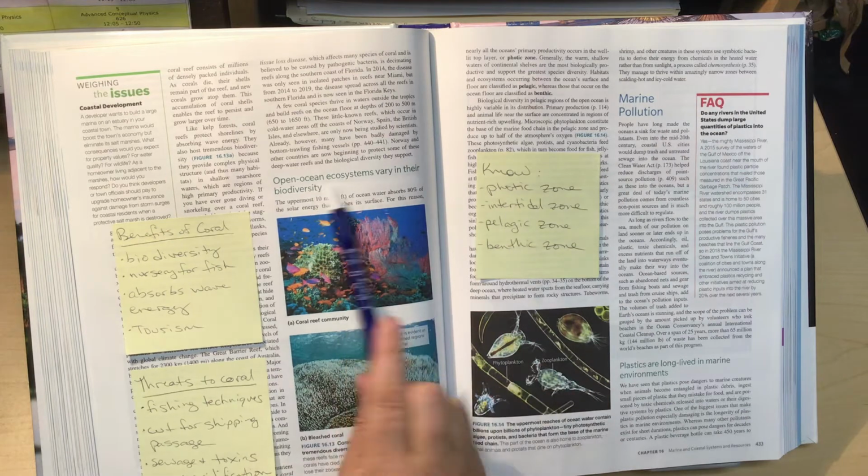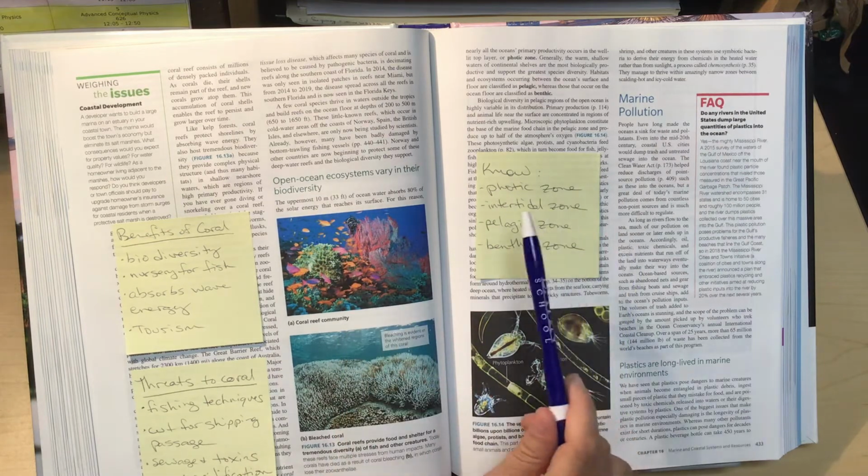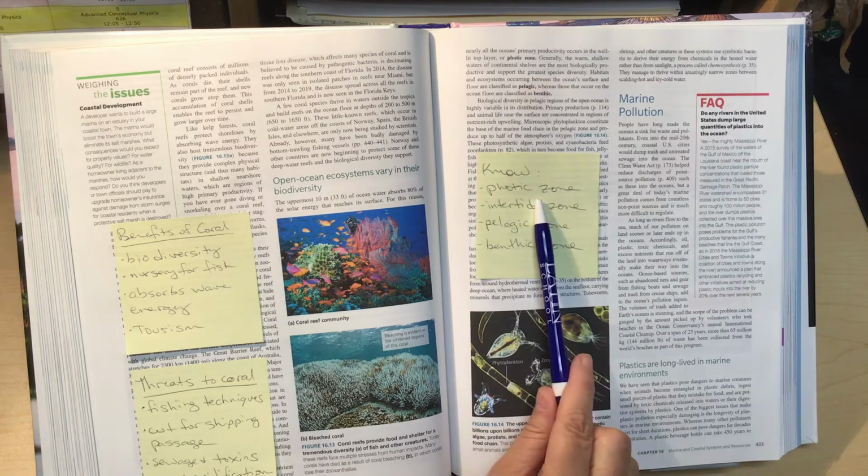When you're looking at the open ocean, you should know some things. You should know the zones. You should know the photic zone.